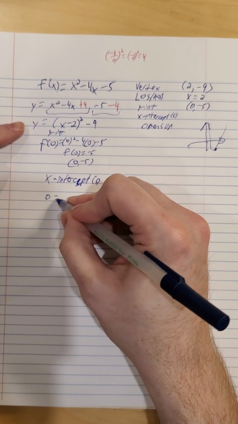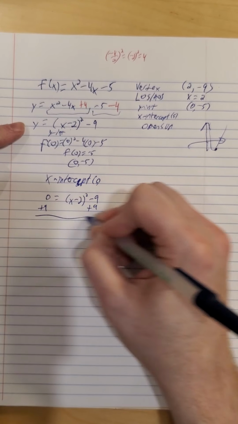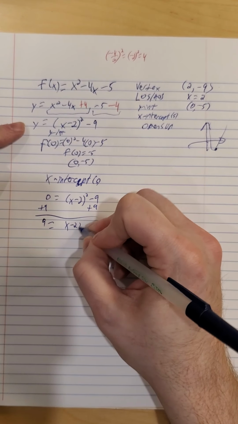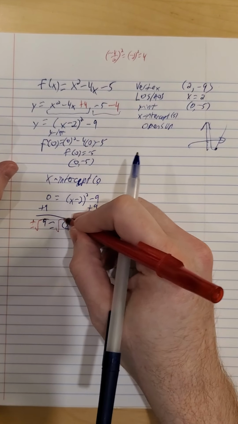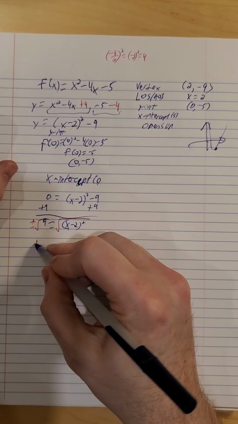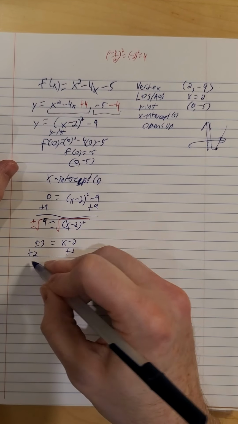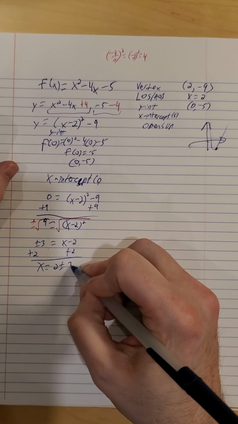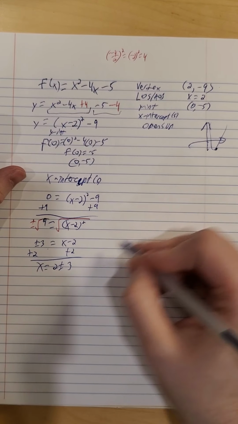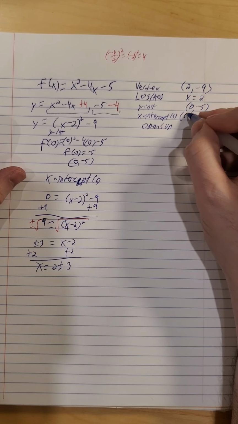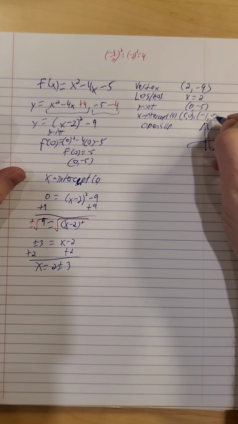Now our x-intercepts. Replace y with 0. 0 is x minus 2, quantity squared minus 9. Add 9 to both sides. So 9 is x minus 2, quantity squared. Square root of both sides, plus or minus on the side with the constant when you introduce a square root to an equation that didn't have it. So plus or minus 3 is x minus 2. Add 2 to both sides. So x is 2 plus or minus 3. So 2 plus 3 is 5. So we have 5, 0. 2 minus 3 is negative 1, so negative 1, 0 as well.